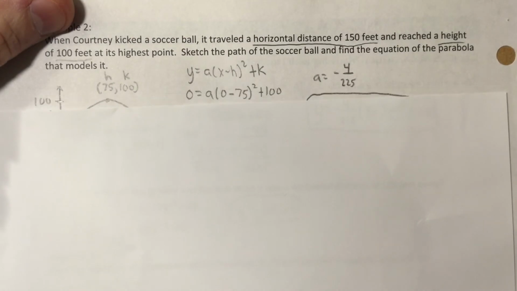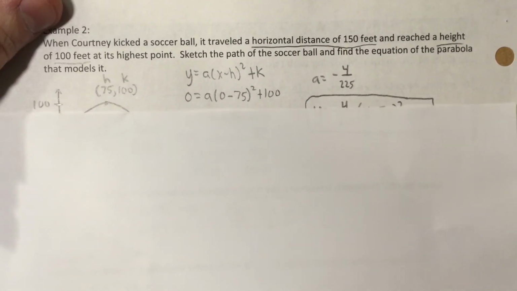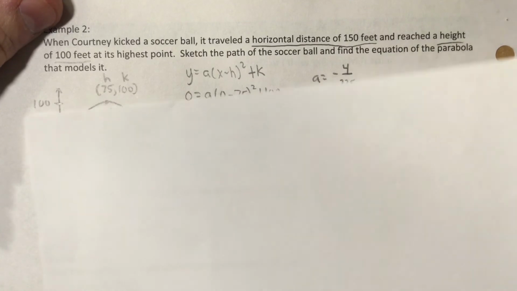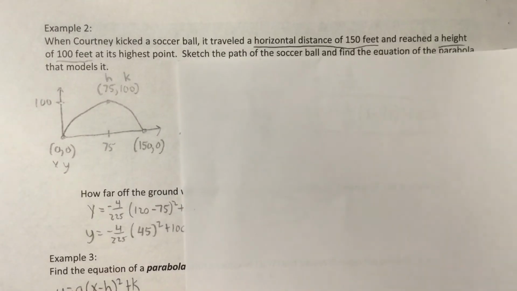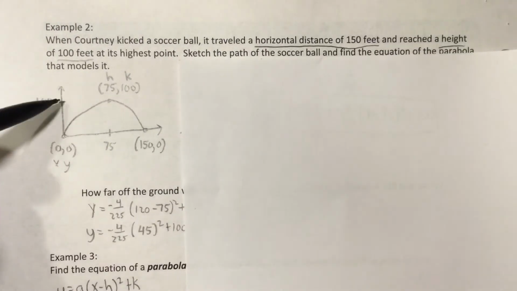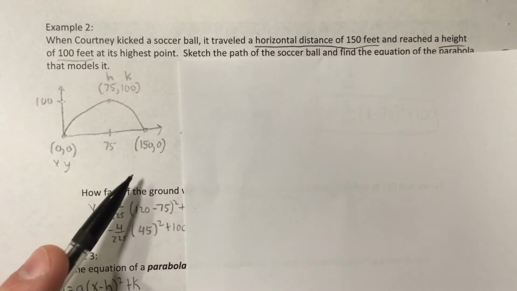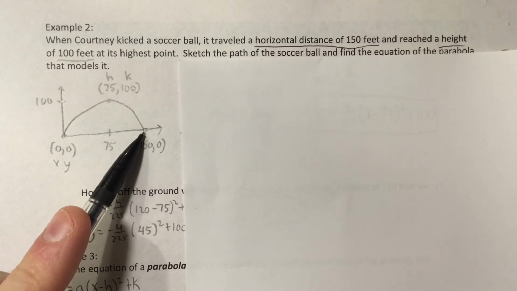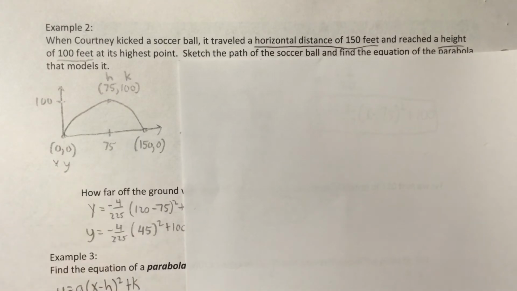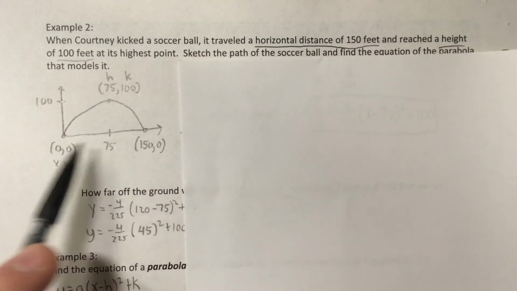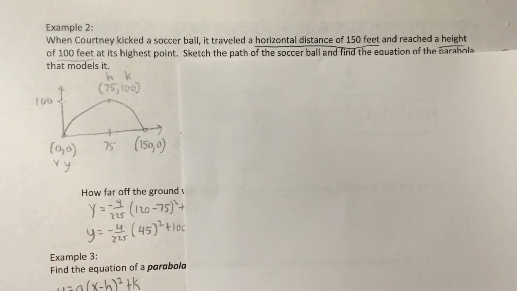All right, so first thing you want to do is make a sketch. So here's what your sketch should look like. We labeled 0, 0. We labeled 150, 0, because it went a horizontal distance of 150.